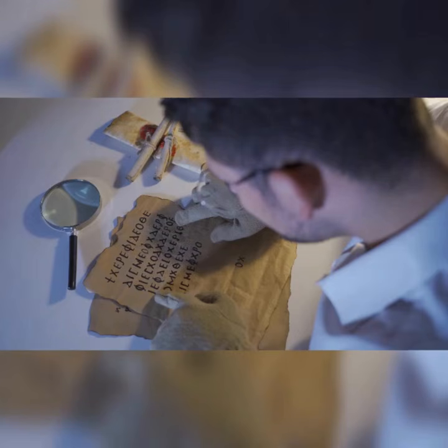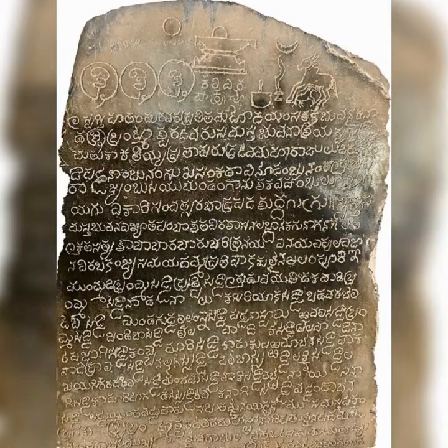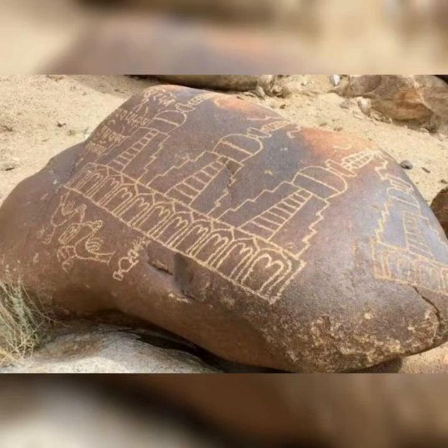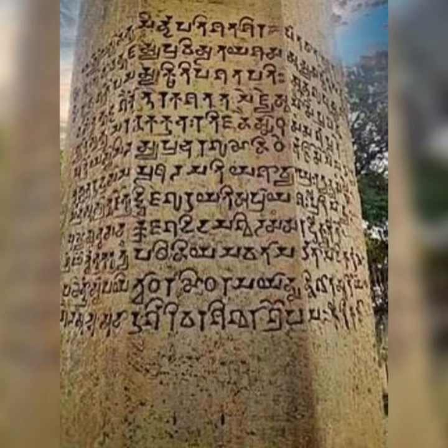It provides primary historical evidence for understanding civilizations such as those of Greece. In India, inscriptions have been discovered not only on stone pillars and buildings, but also on materials like clay tablets, metal, pottery, wood, and parchment.